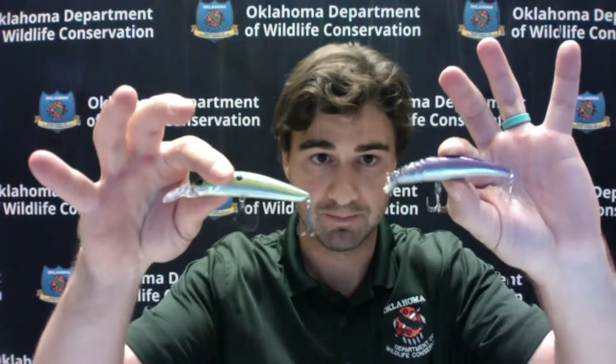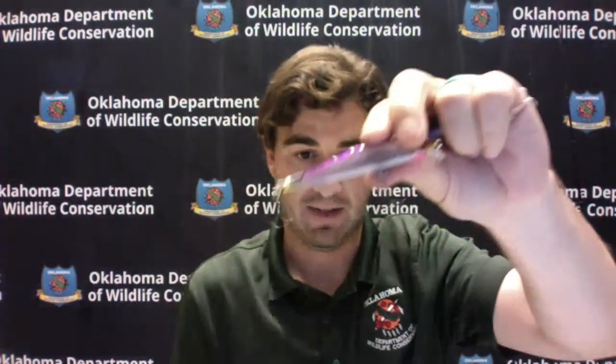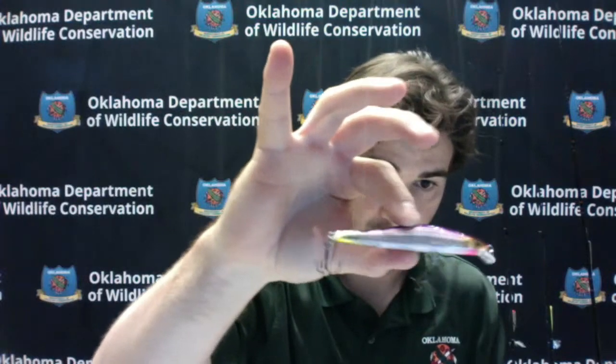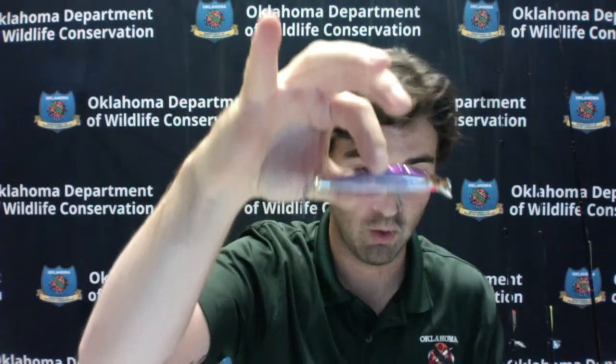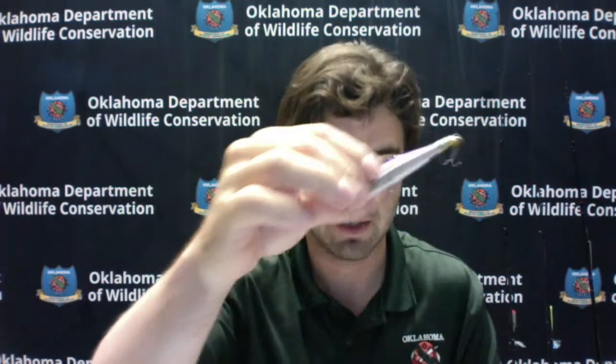And bass fishermen with these, especially something like a ripstop, it's got that tail back on the end, where these are meant to be a quick jerk and they flash side to side and kind of roll, and then a very slow pause and rise. With walleye, you can just drag these right along the bottom.